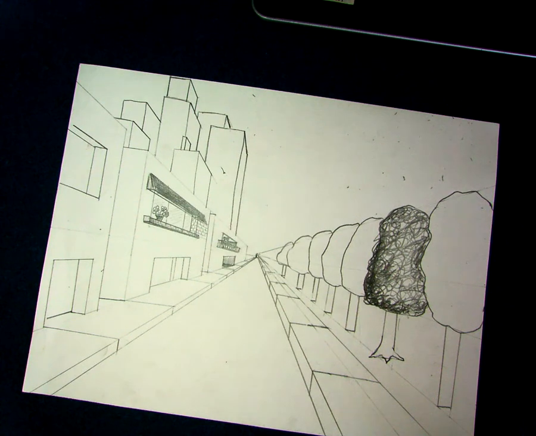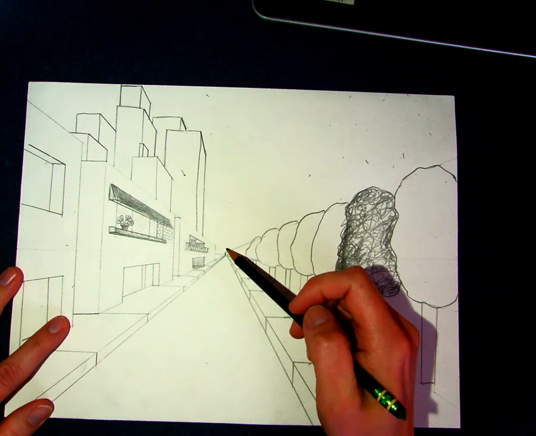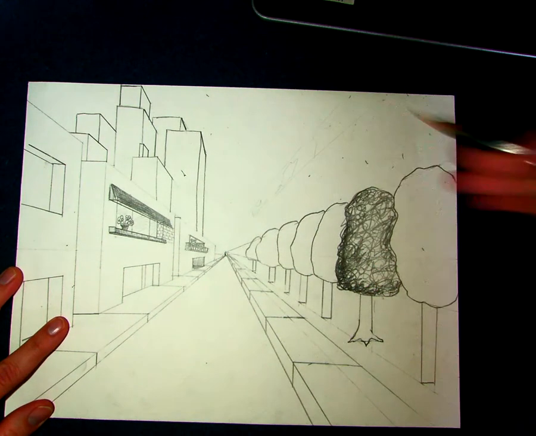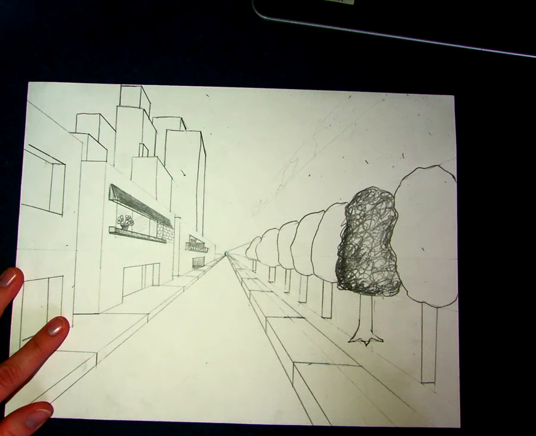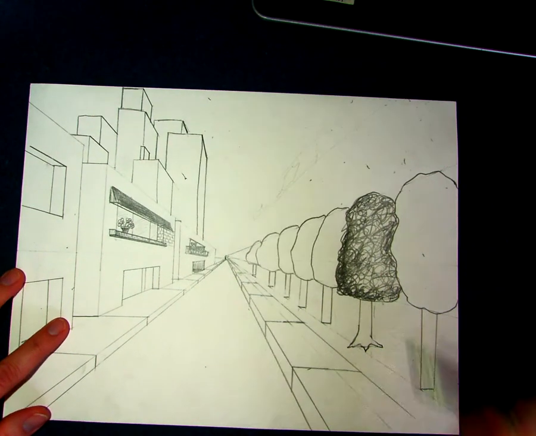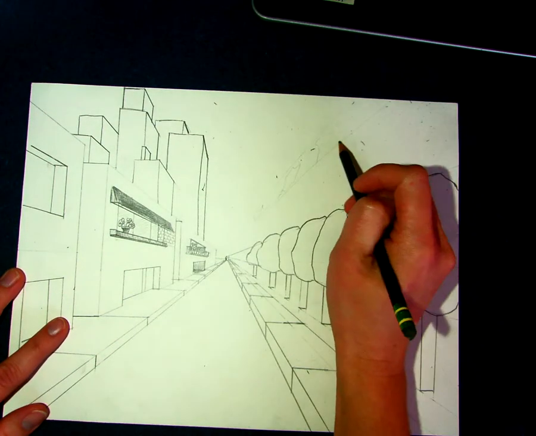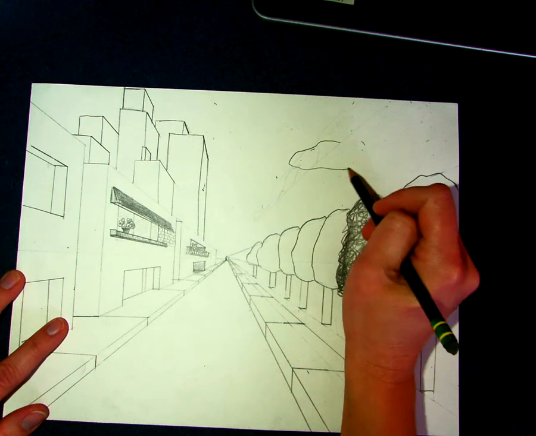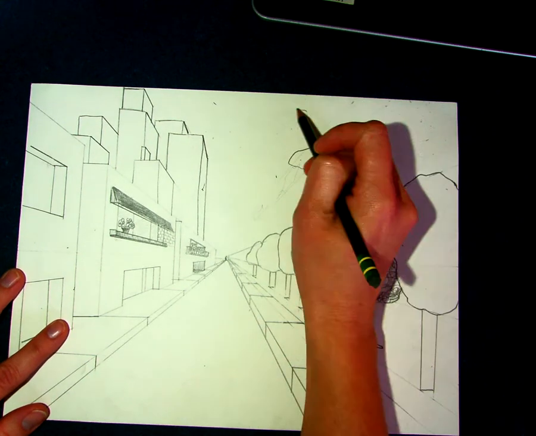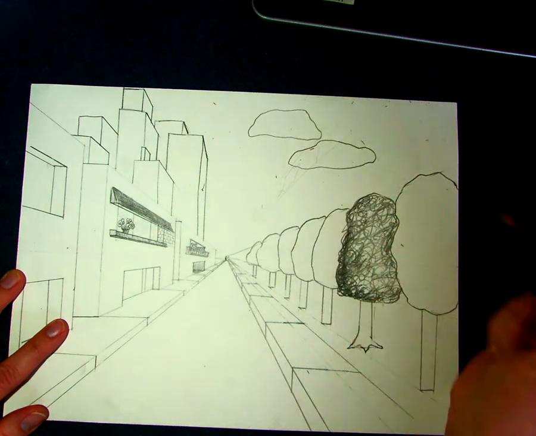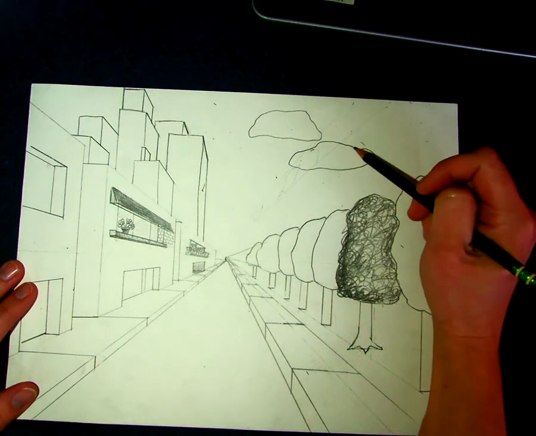But I want to remind you that things in nature are not in perspective. Sometimes I see students who want to add clouds and they start setting up guidelines for the clouds, and then the clouds start looking like they're getting sucked into the earth. It gets kind of weird. When you're doing clouds, they're just straight. You just draw them. They're usually poofy on the top and flatter on the bottom. I would just free draw them. I don't need anything to go to a guideline or a vanishing point. That's just how they are.